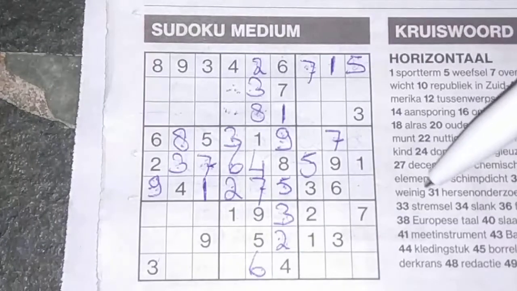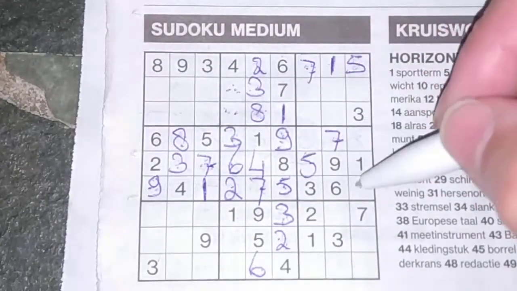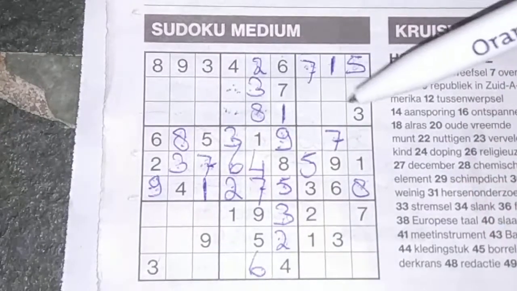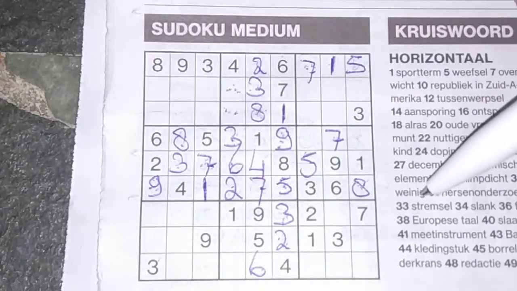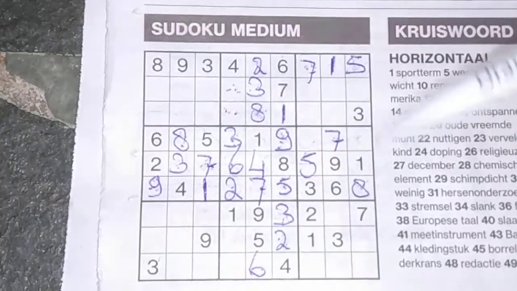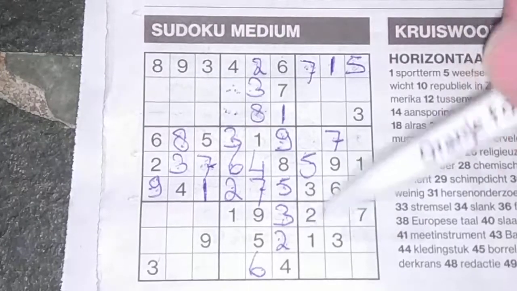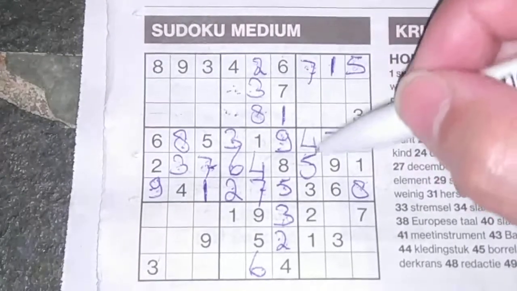7 and 8. 1 box left in this row for the number 8. So 4. Then 2 boxes left in this big square for the numbers 2 and 4. We have a 2 here, no 2 there. 2 should be here, and the 4 goes there.